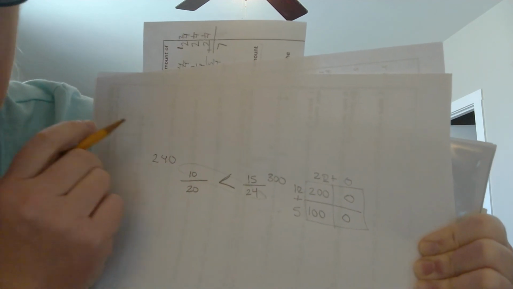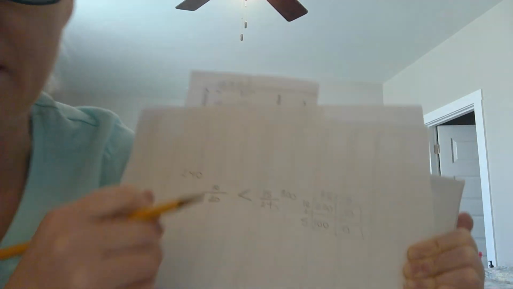So if you get a chance, get onto Prodigy and do some Prodigy this week. And I will put up another assignment in Prodigy next week, probably working on some more fractions.